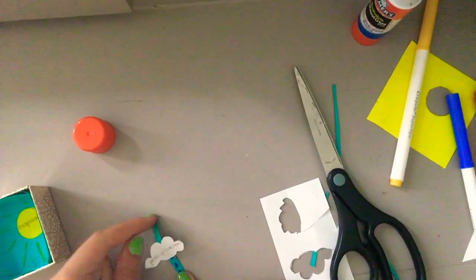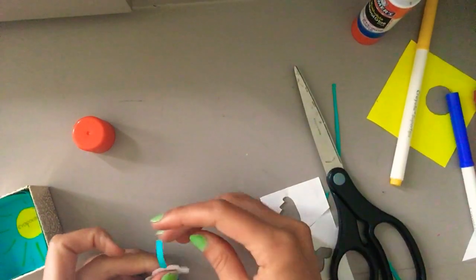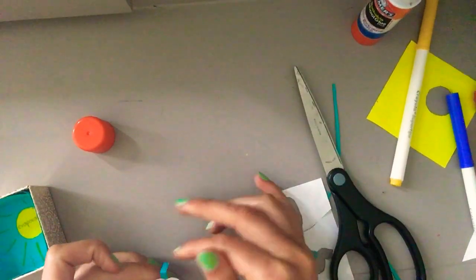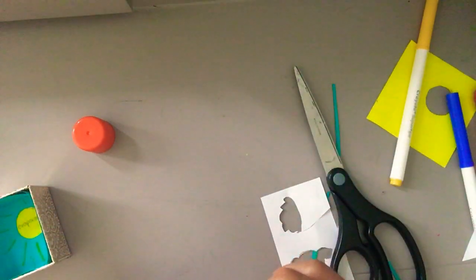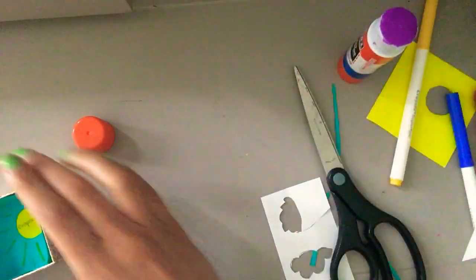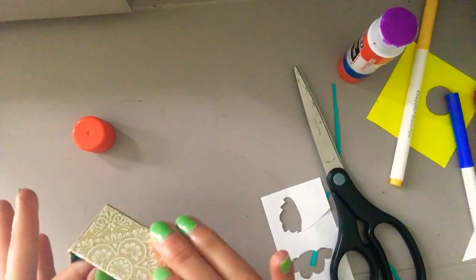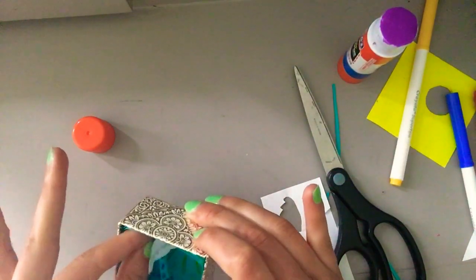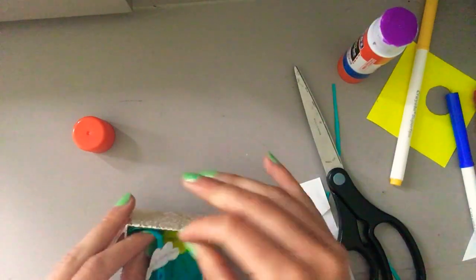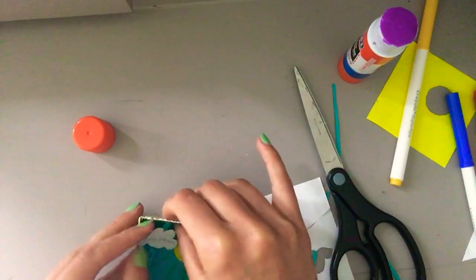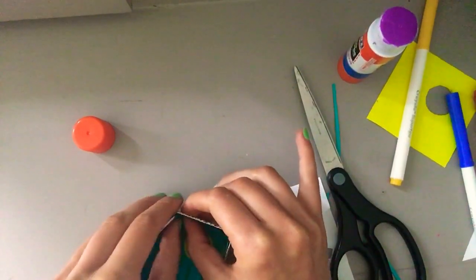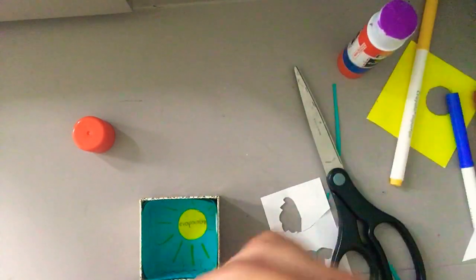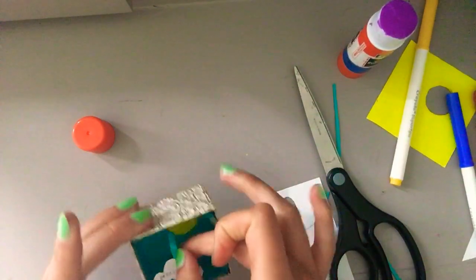And then if you take the top and you bend it back so that it has a flat part now, I'm going to put glue on that surface and then stick it to the ceiling of my box. I'm going to press it to the top of the box over to the side, if it will agree with me here, so that I can still see my sun. I think I put glue on the wrong side. Whoops. I've got glue all over my fingers.